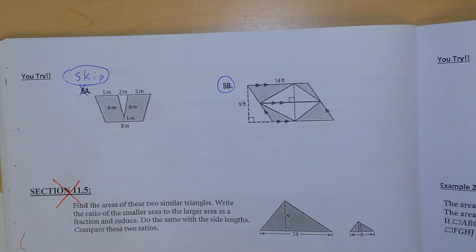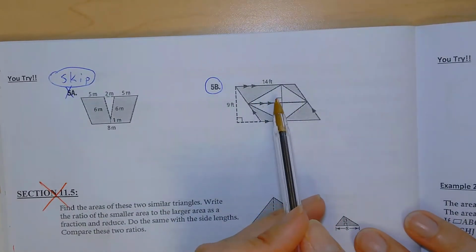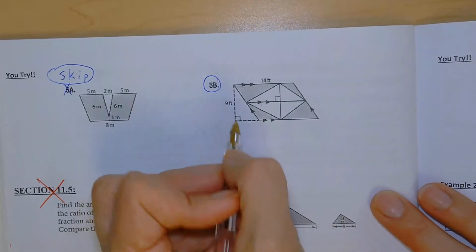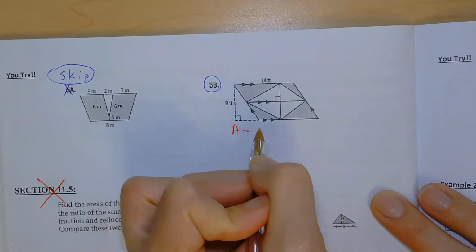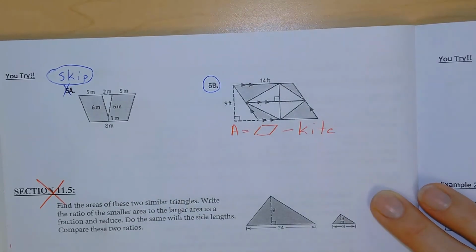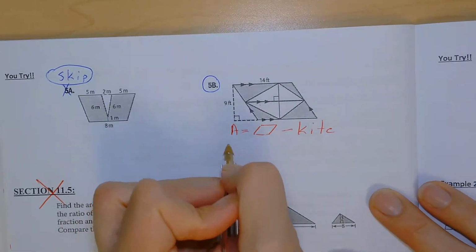Okay, to get the area of your parallelogram, do you guys see how there is a kite inside that we need to take out? So we've got to do the parallelogram, but we're going to minus the kite off. Instead of adding something, we're going to subtract it. So the area is going to be a parallelogram minus a kite. So keep in mind, that's the plan, Stan. You got to take the parallelogram, take the kite out. Okay, let's write the formulas.